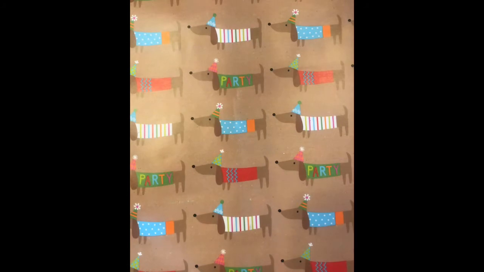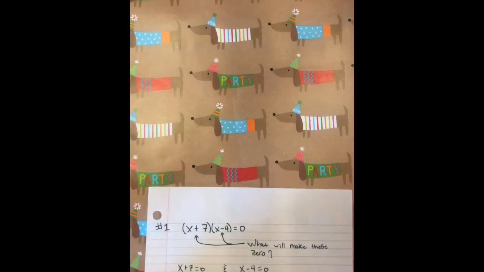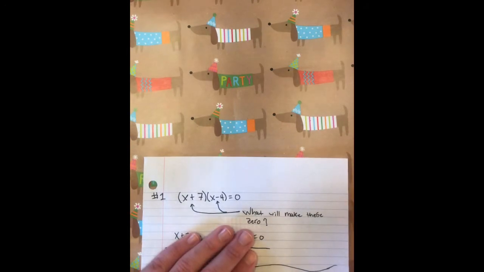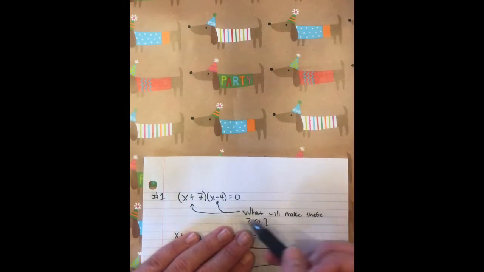So I hope you guys are looking at Canvas, looking at number 1. There are about 7 answers to choose from. How many answers are we really expecting? Well, how many parentheses do you have? I have 2 sets of parentheses, so I should be expecting about 2 answers. Okay? So let's ask ourselves, what will make these 0?